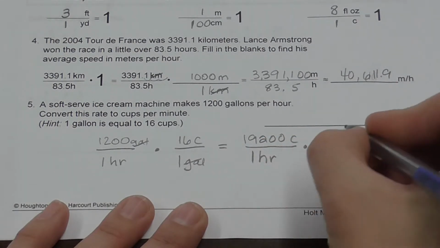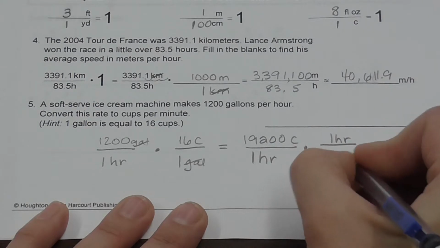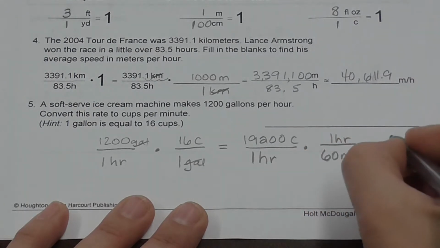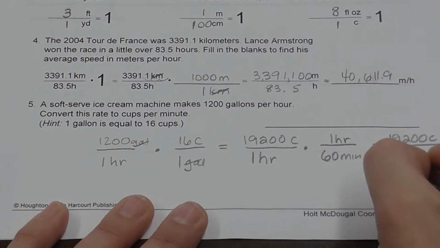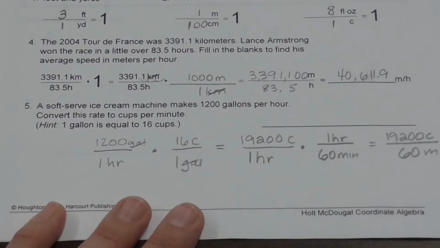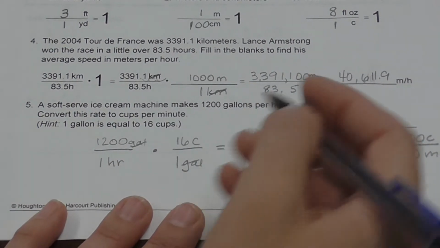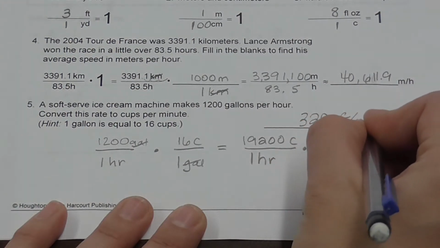Then I'm going to convert that, for every hour, it's going to be 60 minutes. So this is going to be 19,200 cups for every 60 minutes. And then I just do the actual division, and we're going to get 320 cups per minute.